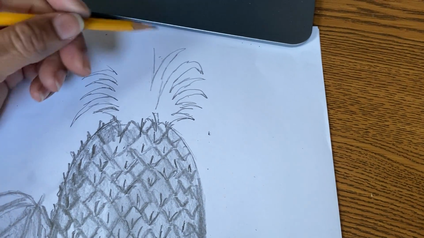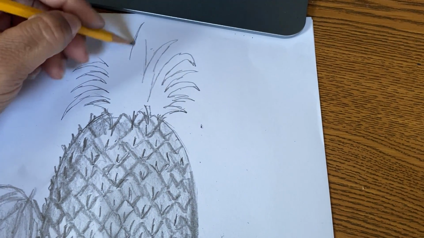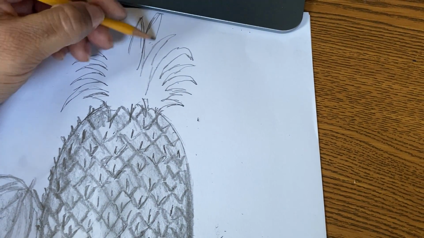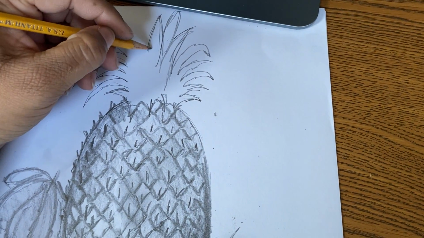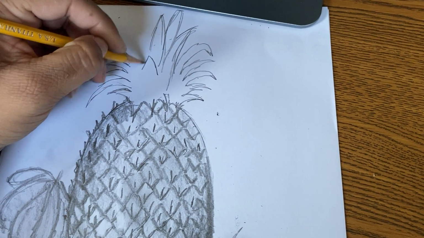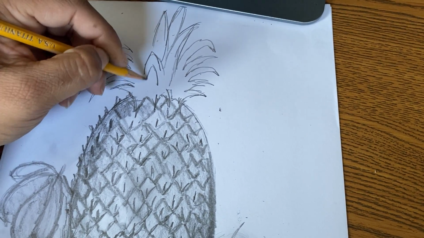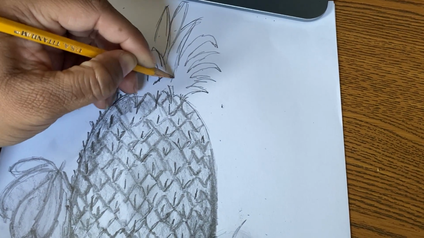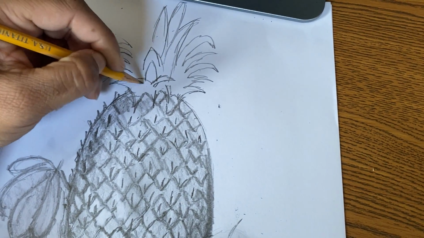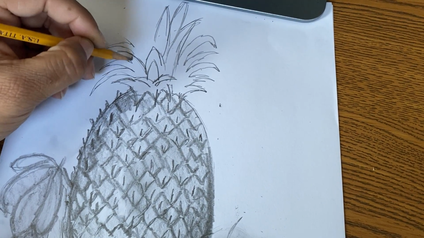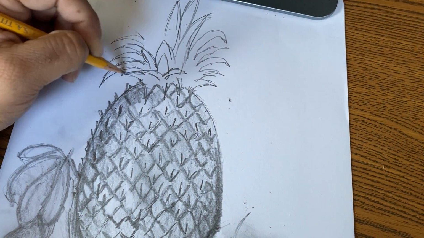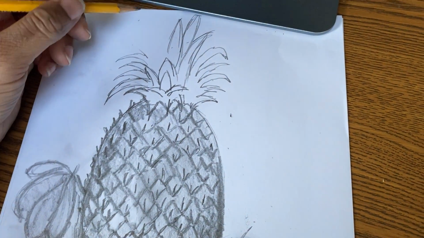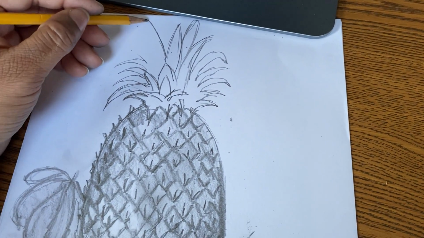All right, let's bring these leaves all the way up to the top. They spread out. And some are right down in here. The beauty of a pineapple.